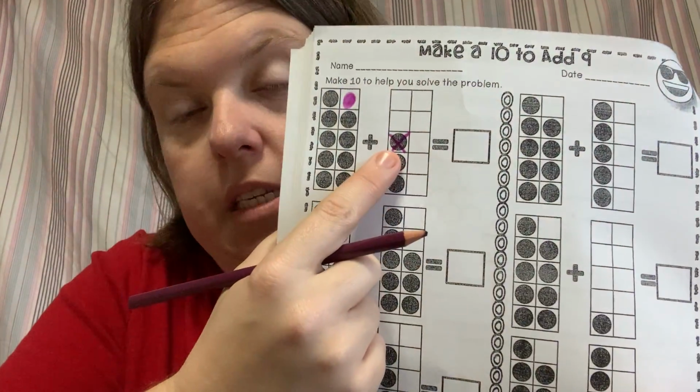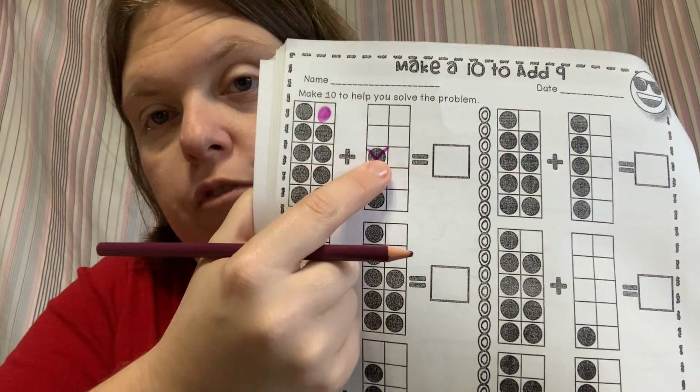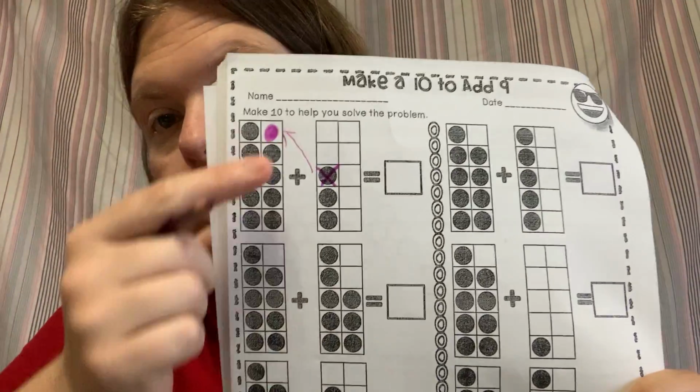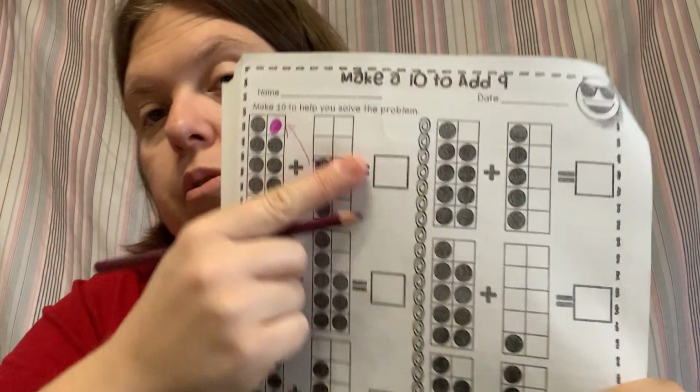So I'm going to take away 1 from the second 10 frame. I'm taking that 1 away and putting it over here. So I'm moving it from here to here. Okay? So now this is 10, and how many do I have left over here? 2, and what's 10 plus 2? 12.